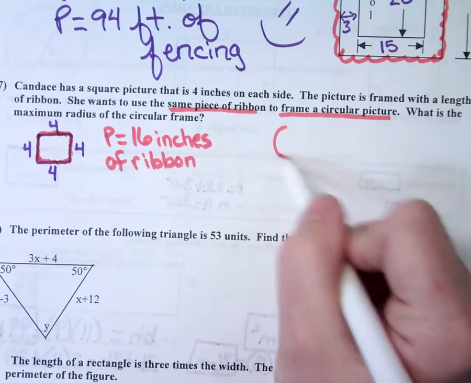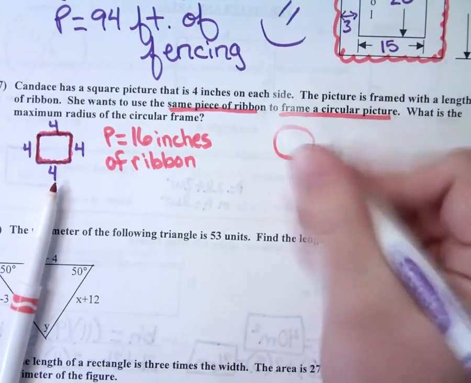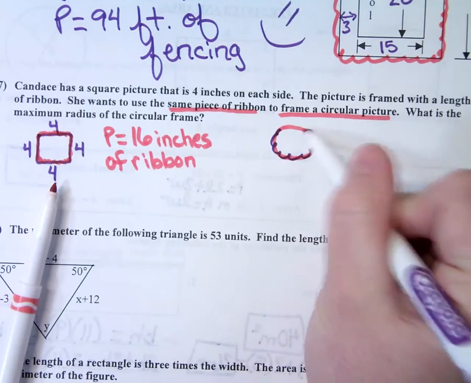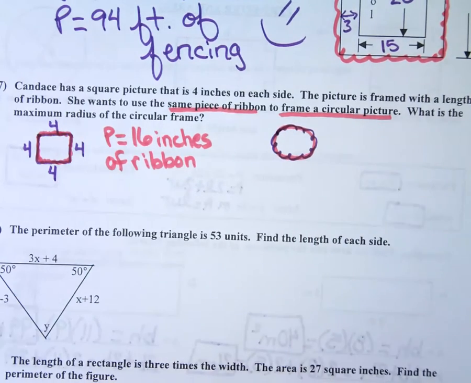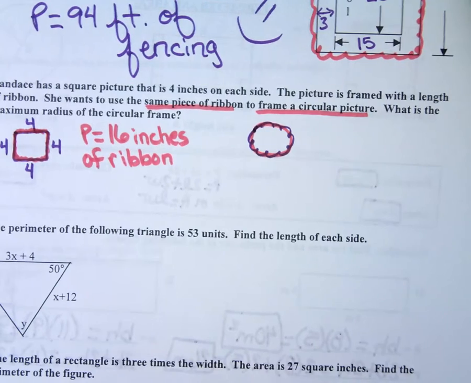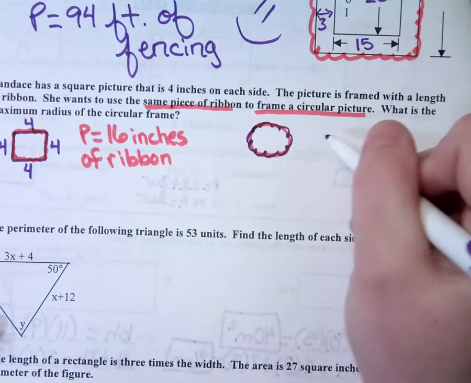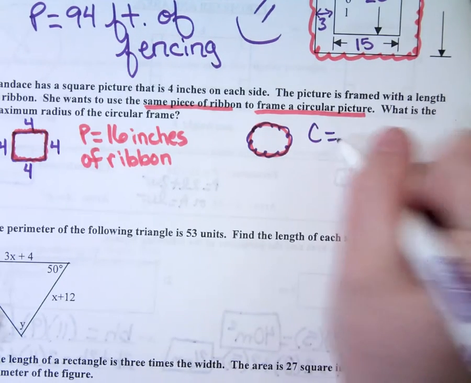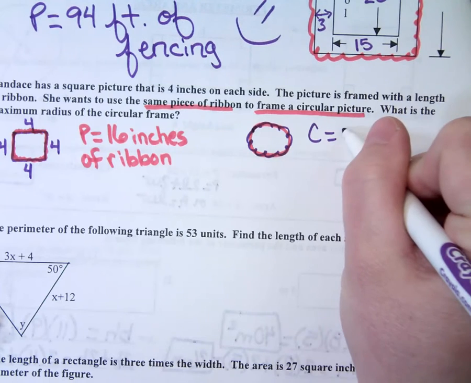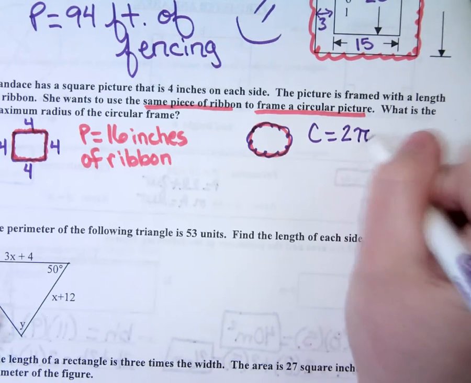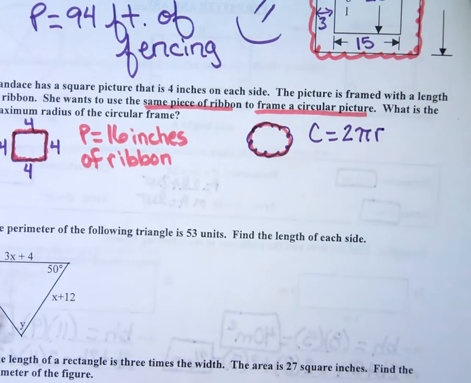So if I had a circular picture and I wanted to frame it, am I talking circumference or am I talking about area? I'm talking about circumference. So let me go ahead and write down our formula for circumference. Either 2 pi r or pi d, doesn't really matter.